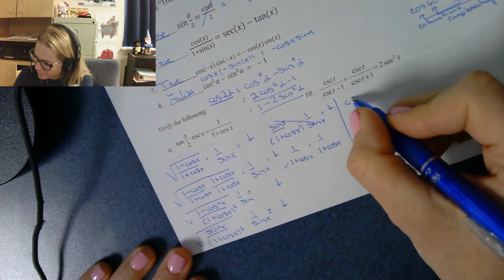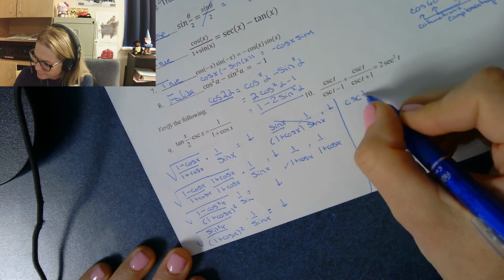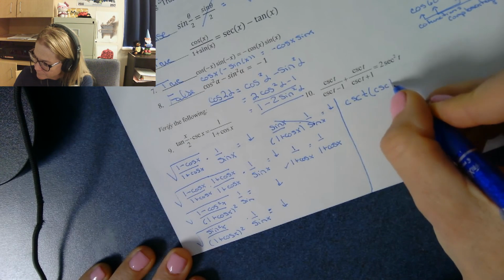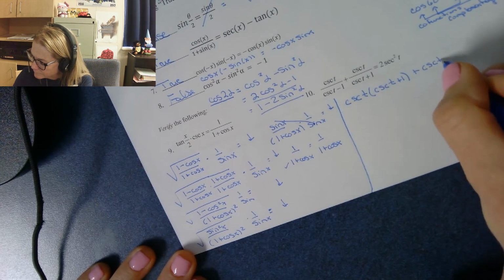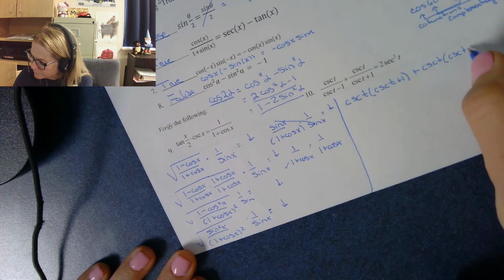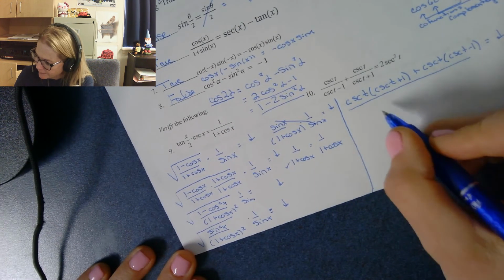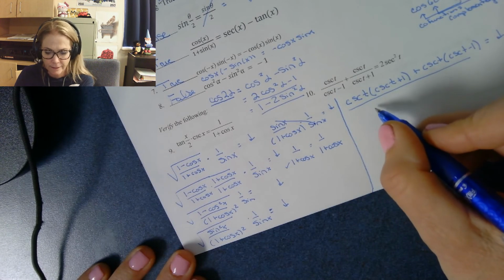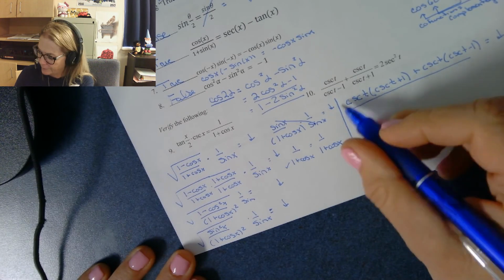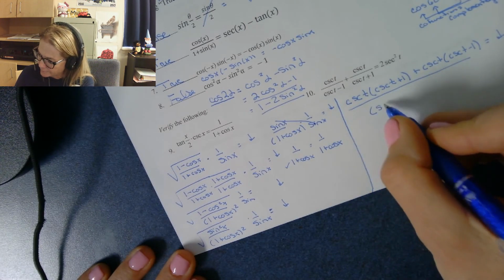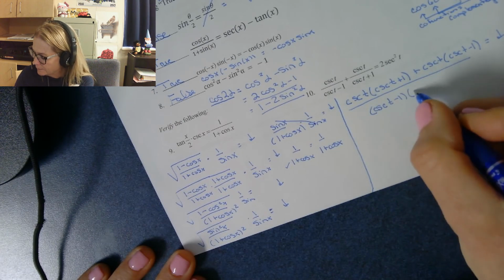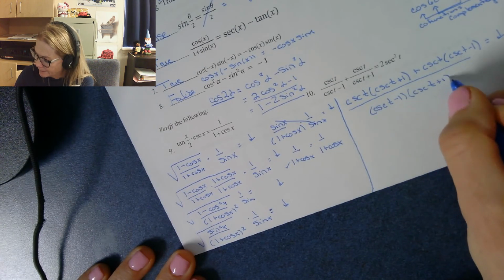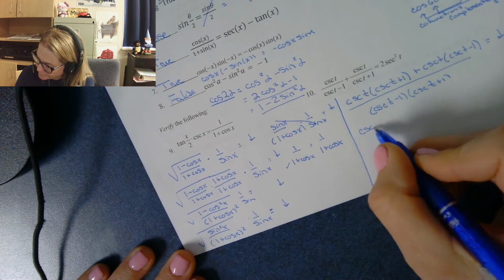LCD, so that would be the LCD of cosecant, these two guys multiplied together: cosecant t minus 1, cosecant t plus 1. Okay, and let's distribute.